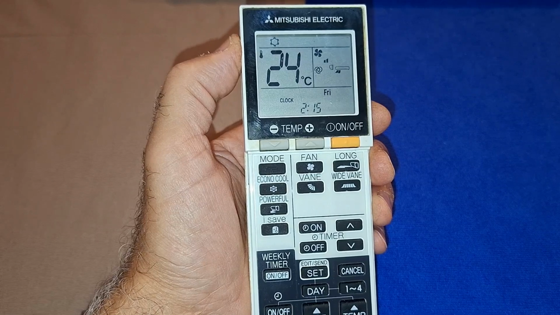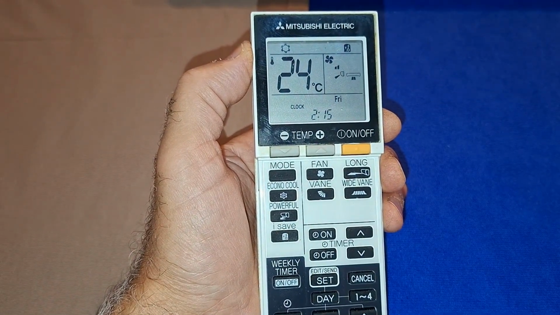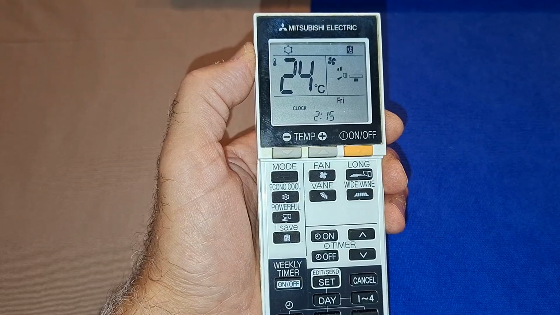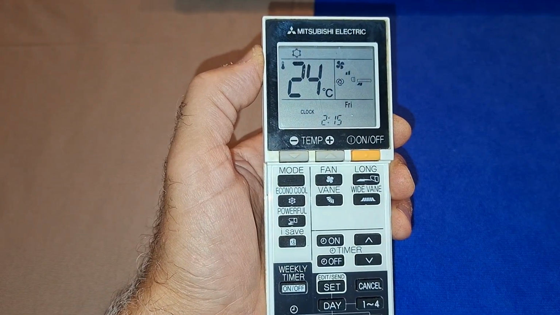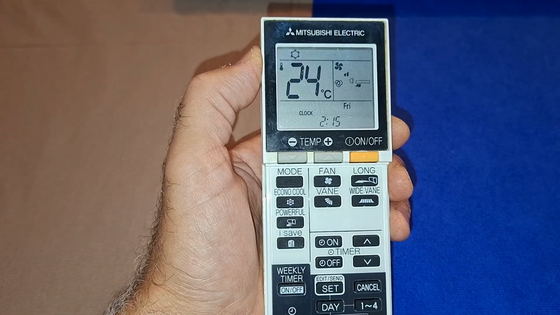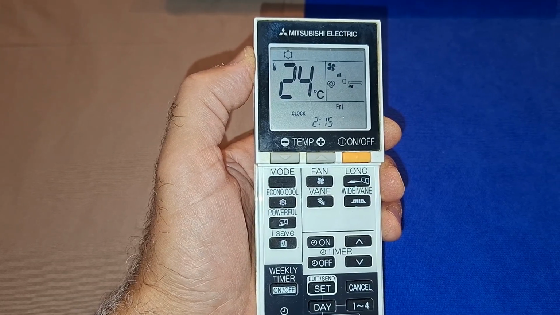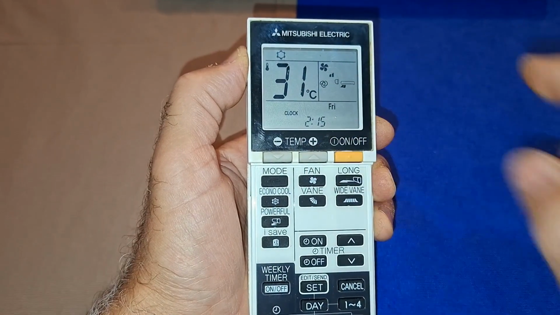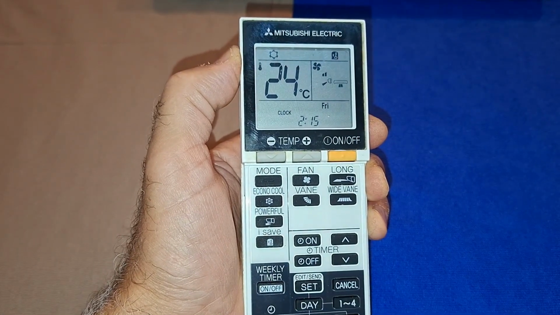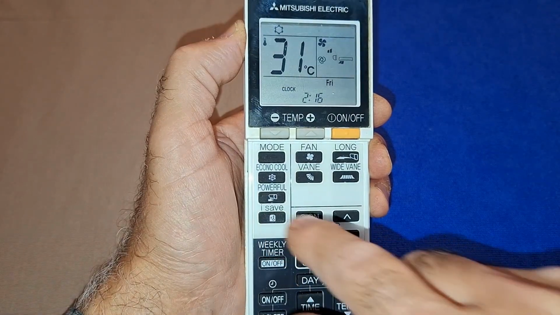I press the I save button and save my setting in the air conditioning memory. If someone changes the air conditioner setting, it is enough to press the I save button to return to the favorite mode. To exit this mode, press the same button again.